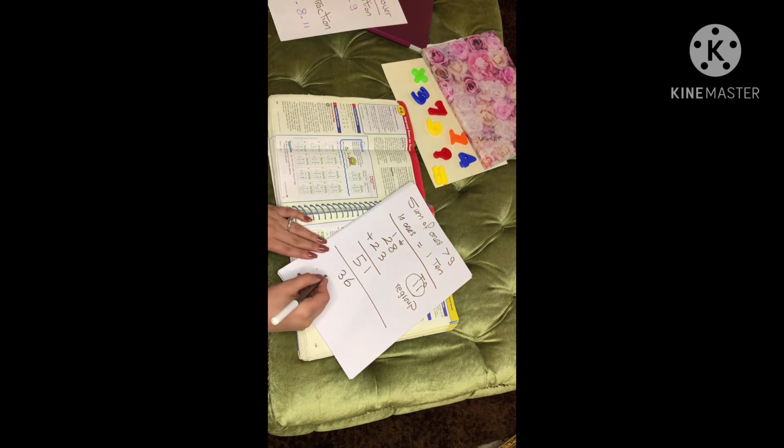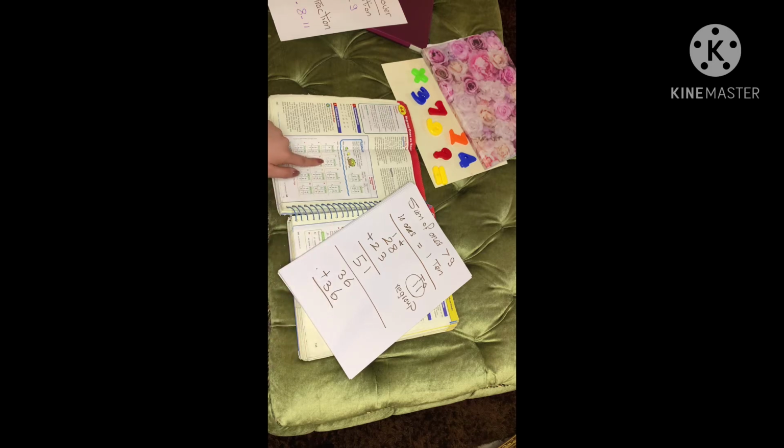36 plus 36. This is also from your book. What I will do here, I will start from ones. 6 plus 6 equals 12. More than 9 in two-digit numbers. So I will regroup. How to regroup in addition?